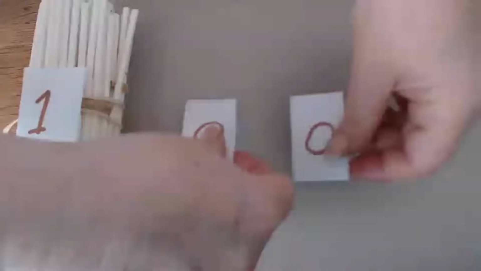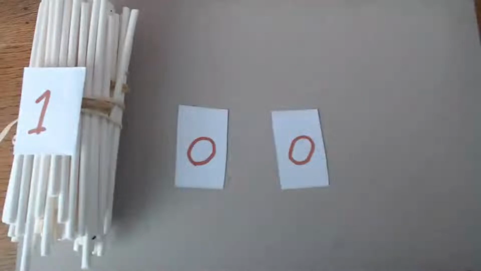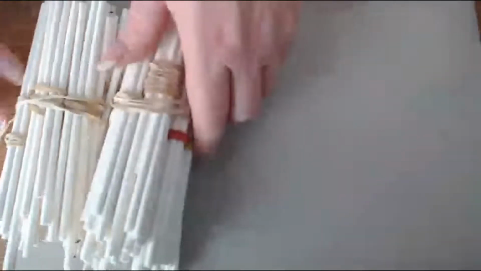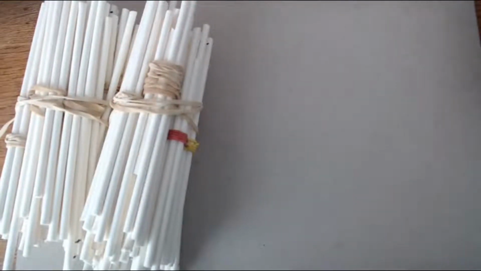Okay, that's not correct. That's showing one bundle of 100, but it's not showing that number correctly in digits. So what do I need to add? It's not a 9 and a 9, otherwise that would be 199. But the children who said you need to add these are correct. 2 placeholders, 2 zeros as placeholders. So that is showing 100. So let's have a look.